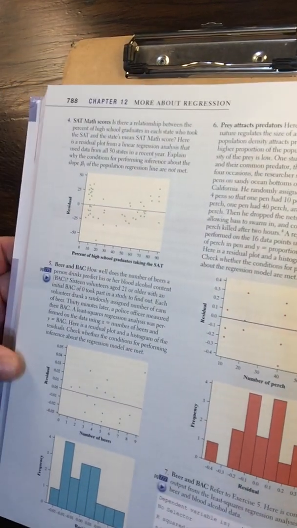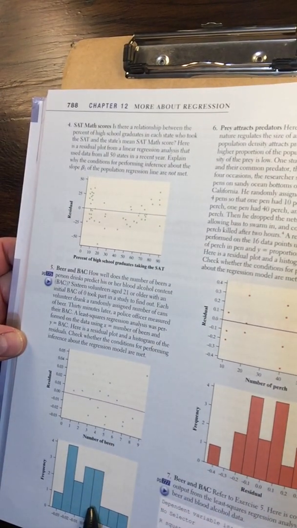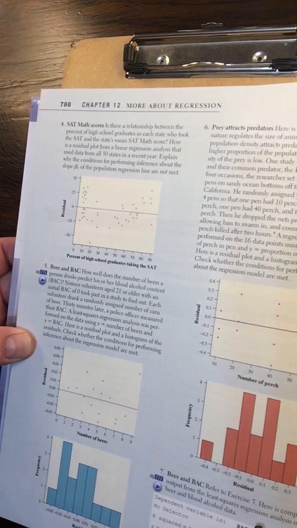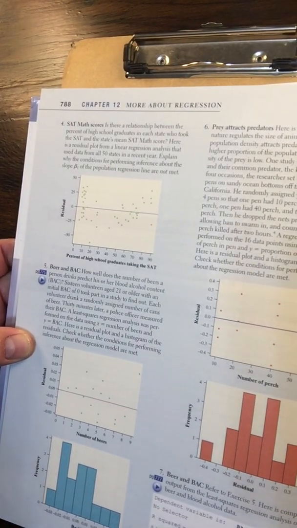Okay, so I'm not going to check the conditions right now because we're going to make that part of the write-up. You get to number 7, it says go back to exercise 5. I don't know if you guys can see this or not. I got a lamp in the way.